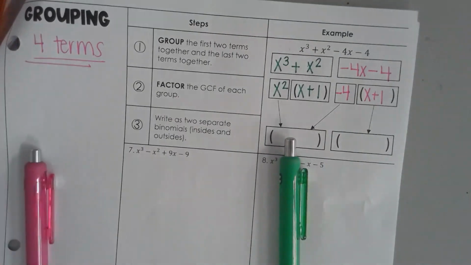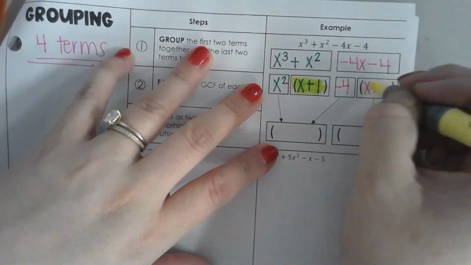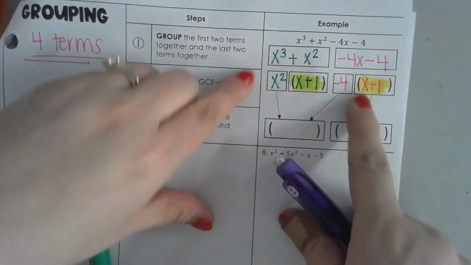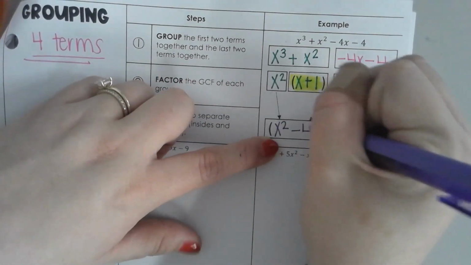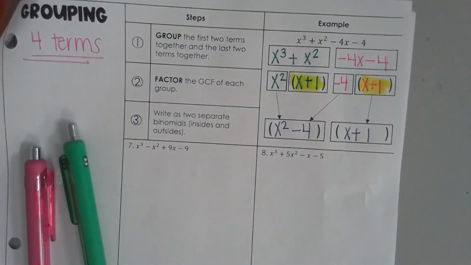If you do grouping correctly, this and this should be identical. If they're not identical, then you did something wrong. Your final answer, you take the outsides, which in my case is the x squared and the minus 4, and then you write what you had on the inside. But you only write that one once. You don't need to write it twice. So the factors are x squared minus 4, x plus 1.